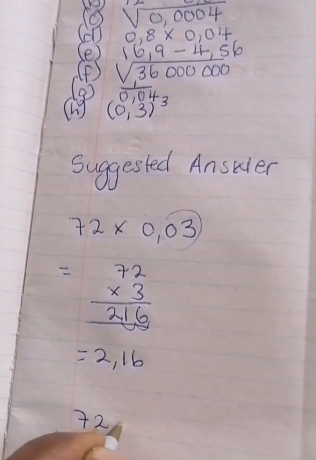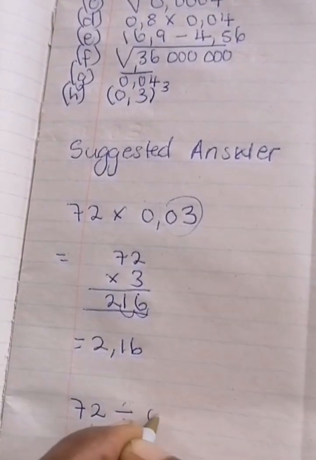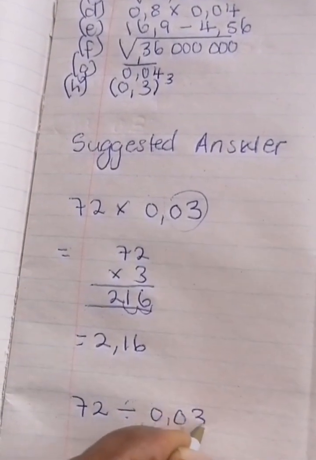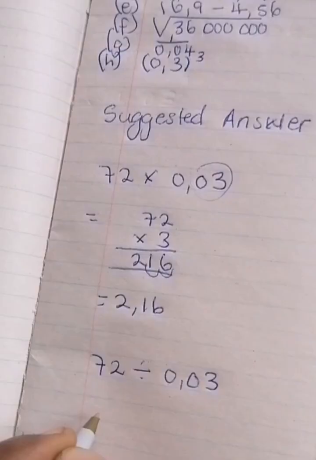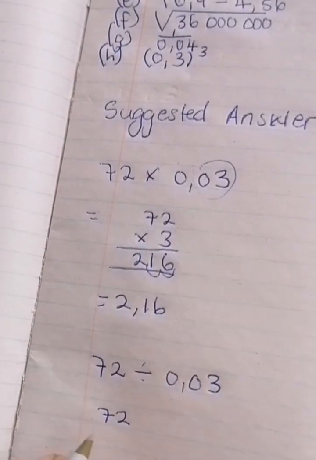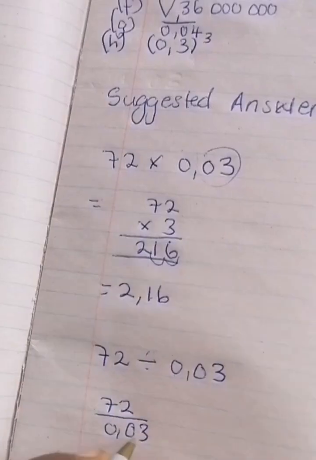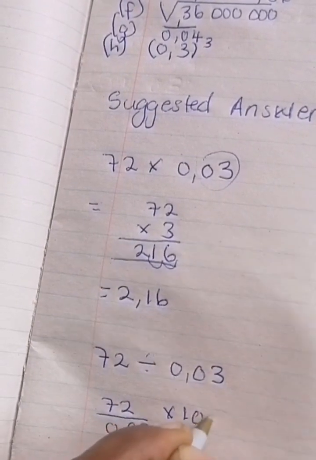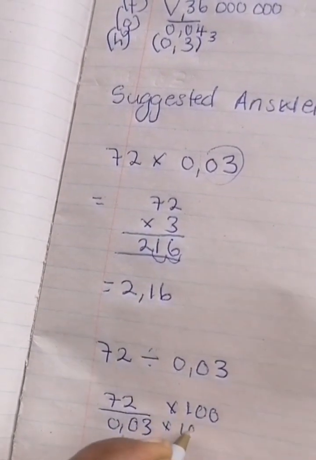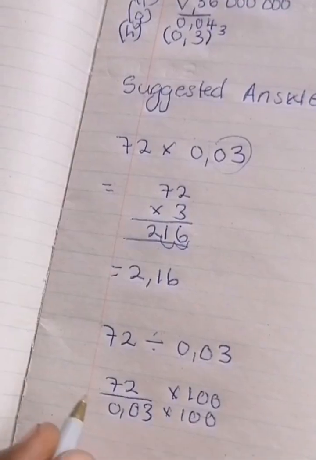72 divided by 0,03. We'll say 72 over 0,03. Multiply the numerator by 100 and also the denominator by 100.